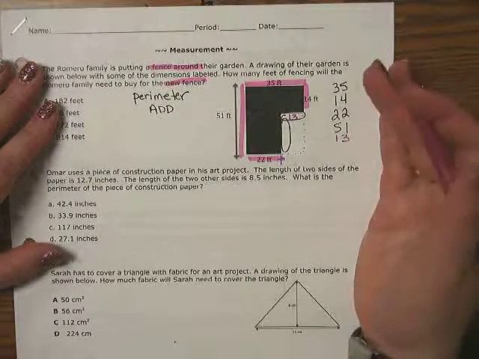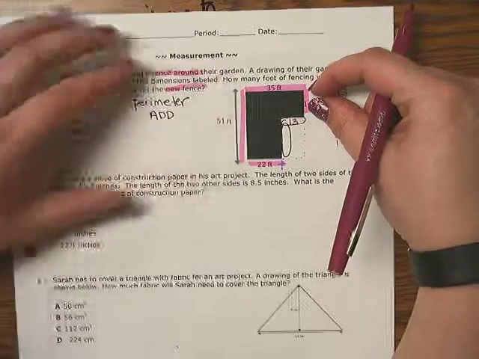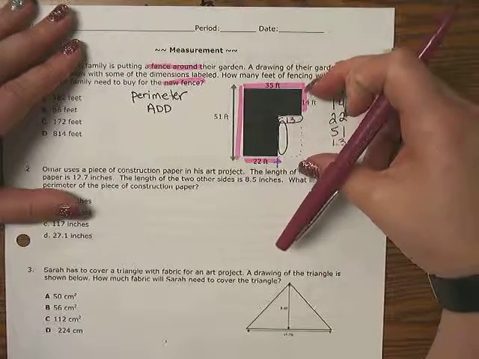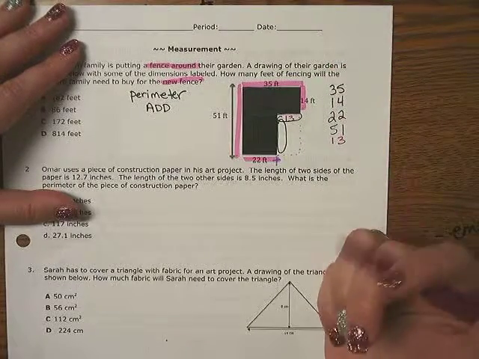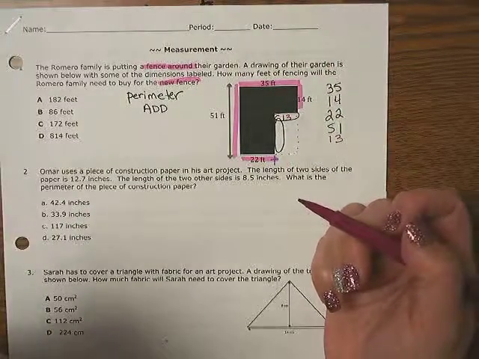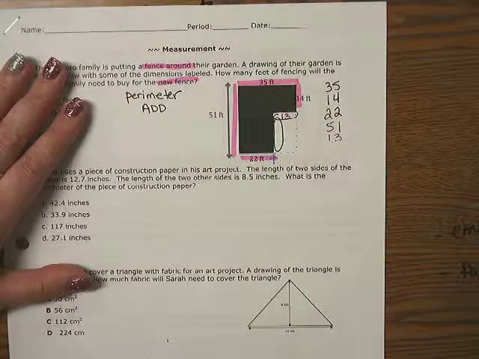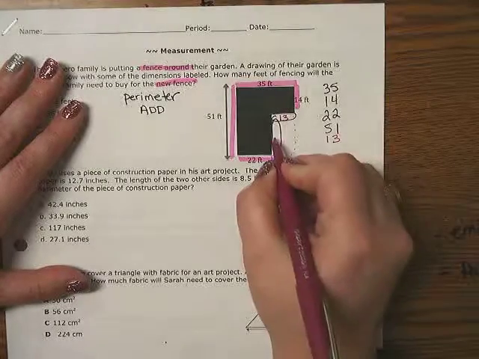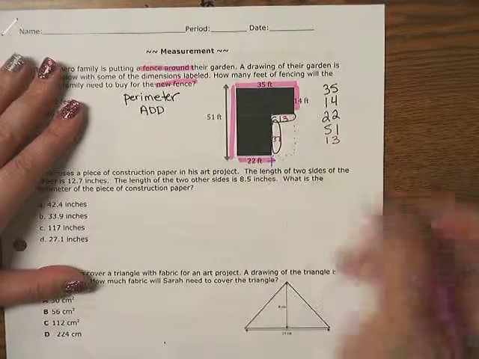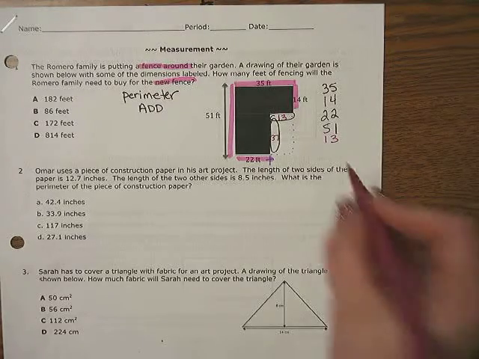Okay, now we're going to do the same thing for the height, the vertical. So I know this whole thing is 51, and I know that this little part is 14. So 14 plus some number gives me 51. Well, to find out, I'm just going to take away 14 from 51. So 51 minus 14, and I realize this number right here is 37.